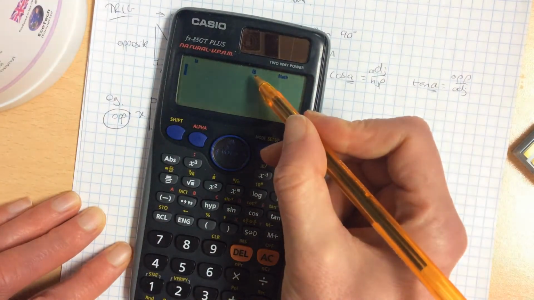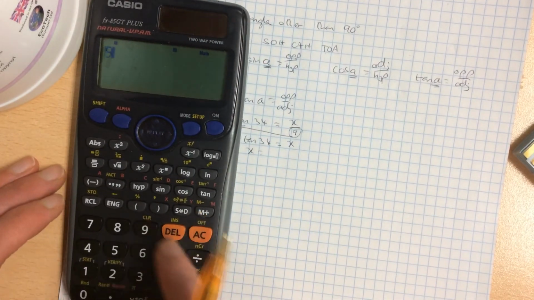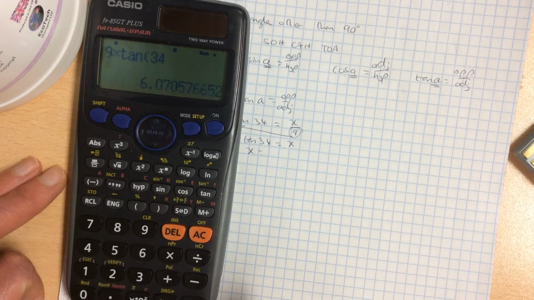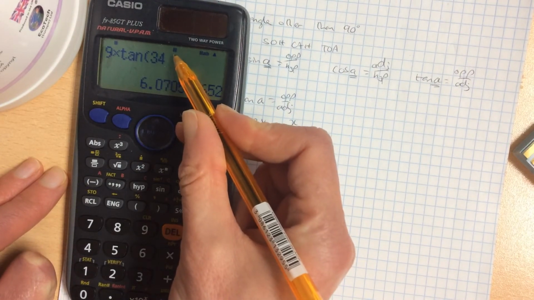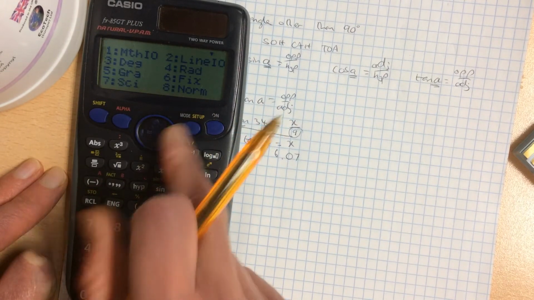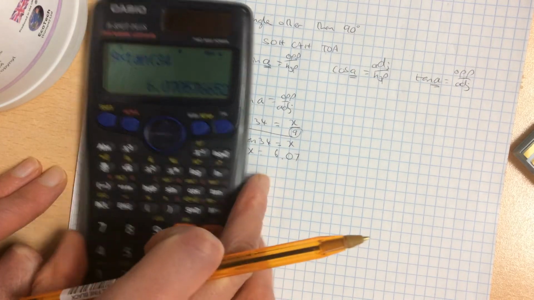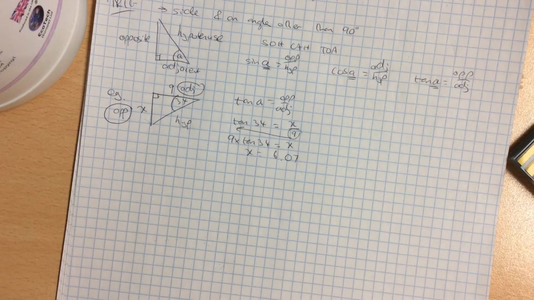Always make sure there's a wee D up there and not R. So you will go 9 times tan 34 equals 6.07. If you find it doesn't have a D, you can fix it by going Shift, Set Up, and press 3 for degrees. And that will always get you that wee D up there, just in case it wipes off. So I'm going to do another one.